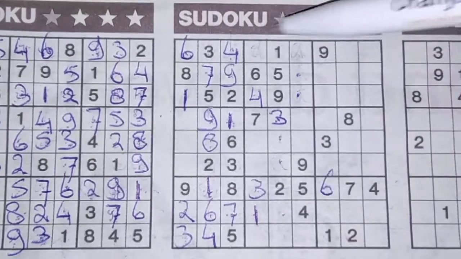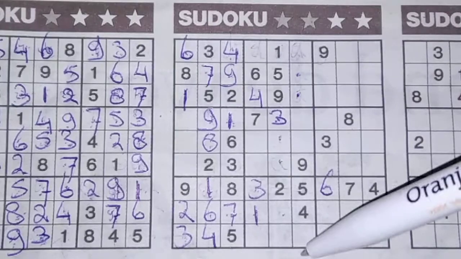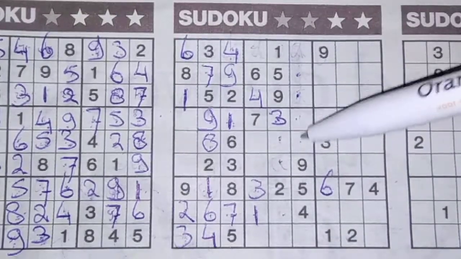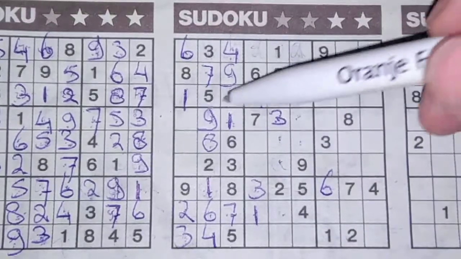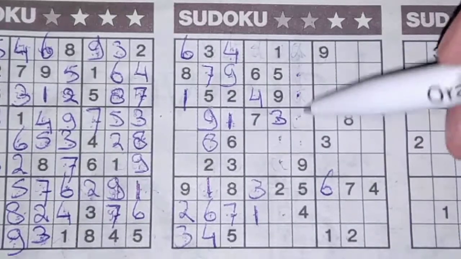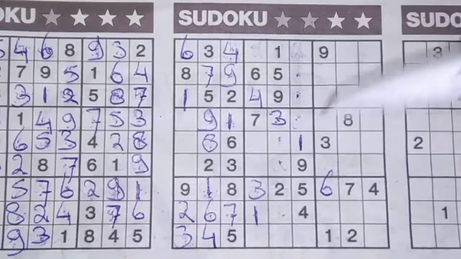1 in this column, 1 in the middle column. So in the column next, the only 2 places for the 1 should be here or there. I see here 1, no 1 there. 1 should be here.